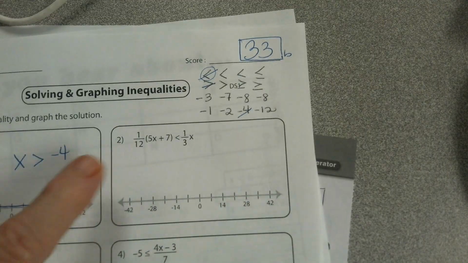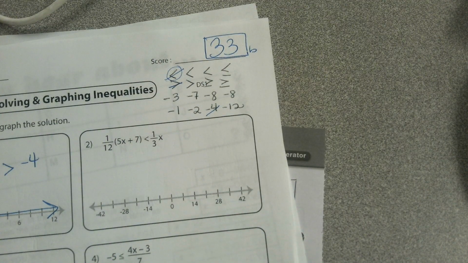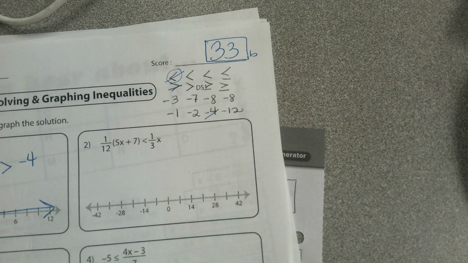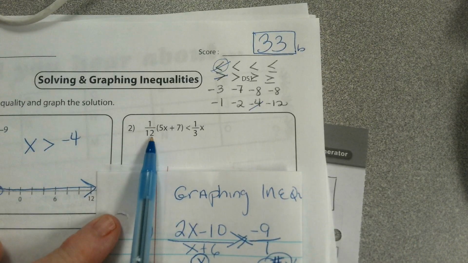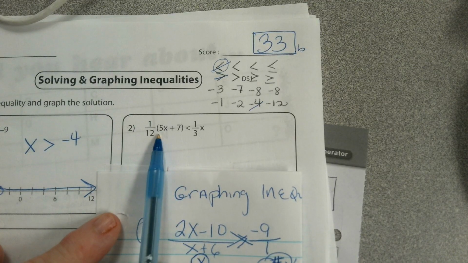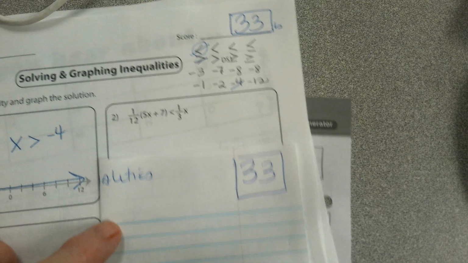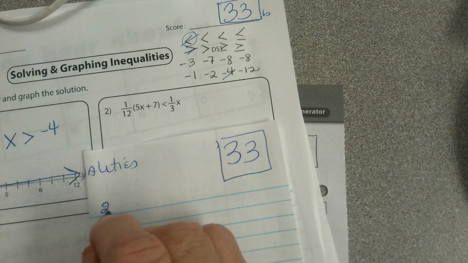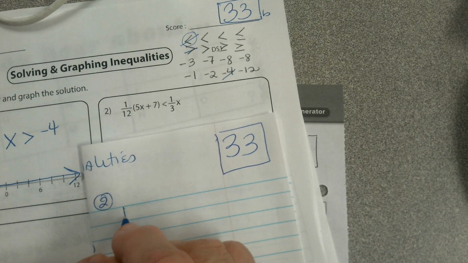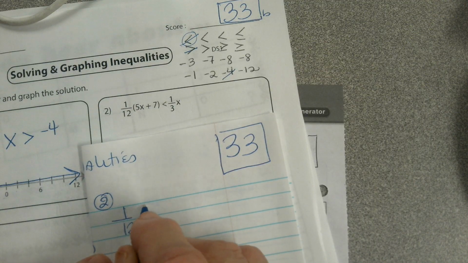Then let's go ahead and look at this one. This is kind of a weird one. What's the worst thing about that one? The fraction. So let's get rid of the fraction. On this one, I would not multiply it through because it's going to be an ugly fraction. So this one is number 2. 1/12.